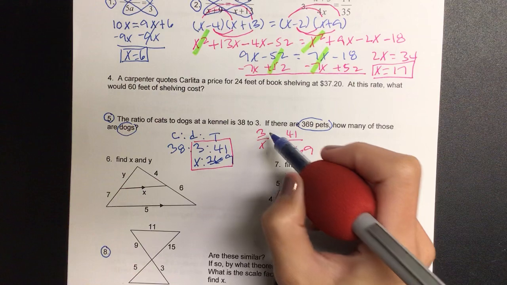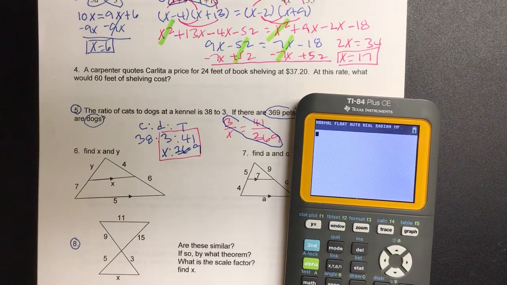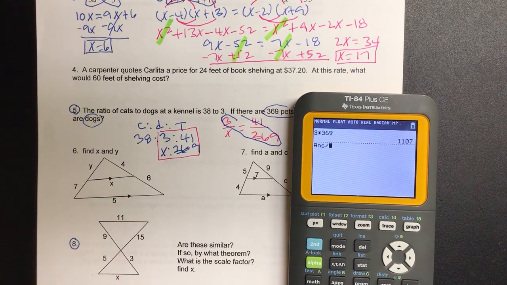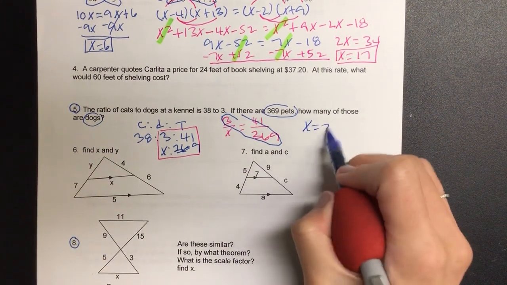And I'm going to go ahead and cross multiply on the calculator. So we have 3 times 369, and we divide it by what? 41. And that gives me 27 dogs.